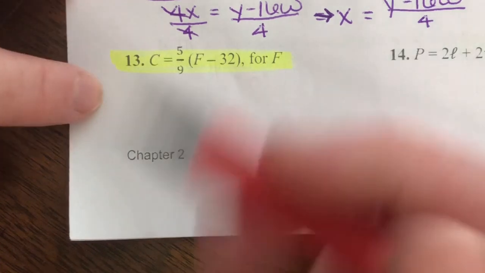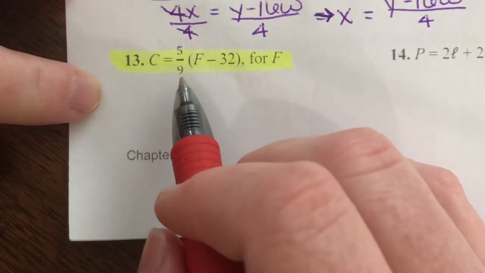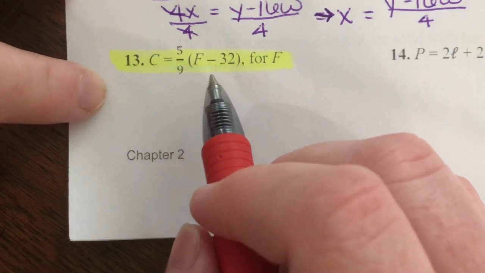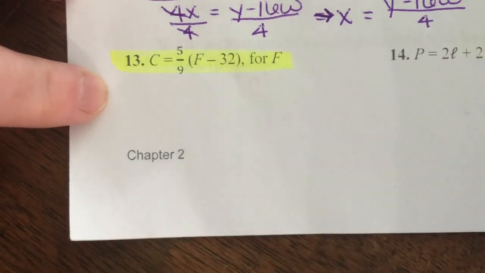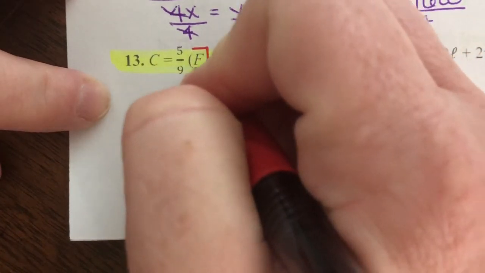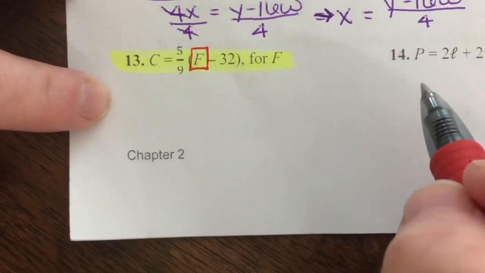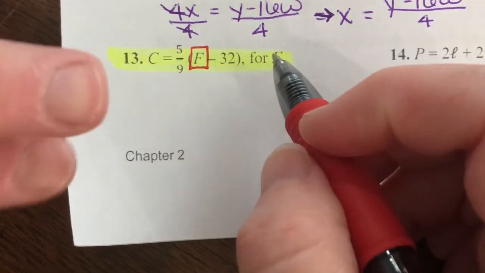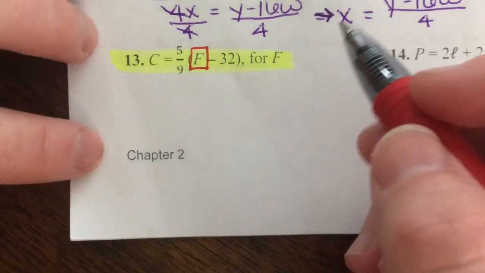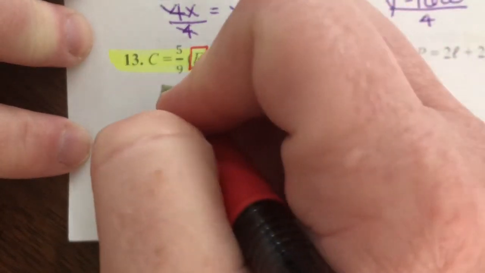All right, number 13. This looks like a Fahrenheit problem. Celsius equals 5/9 times Fahrenheit minus 32. Solve it for F. We have to get F by itself. So before we can touch anything inside parentheses, we have to get rid of the number outside of parentheses. So we need to multiply by the reciprocal. Remember that? So we have to multiply both sides of our equation here by 9 over 5.